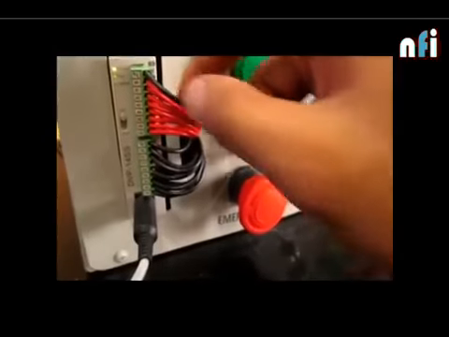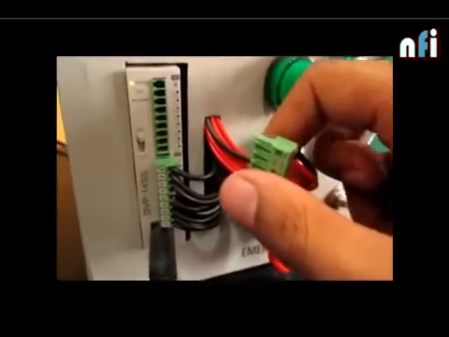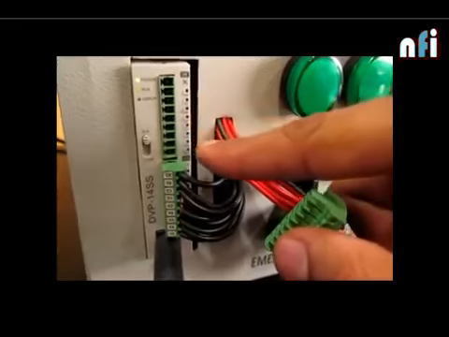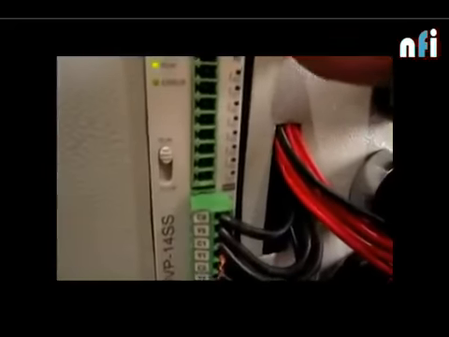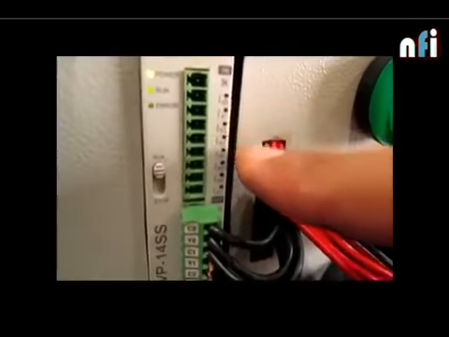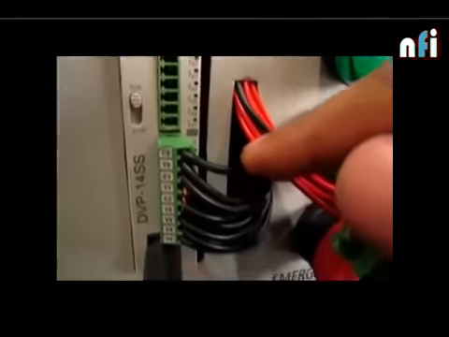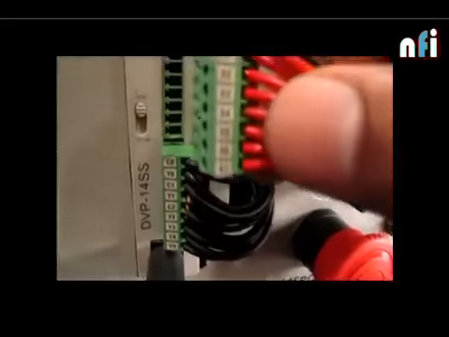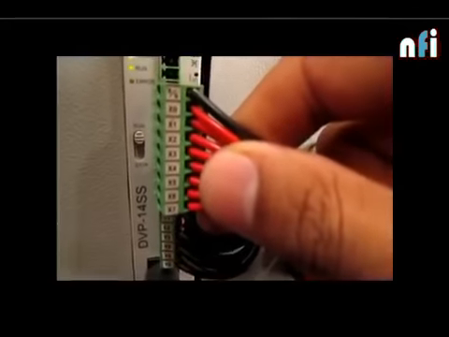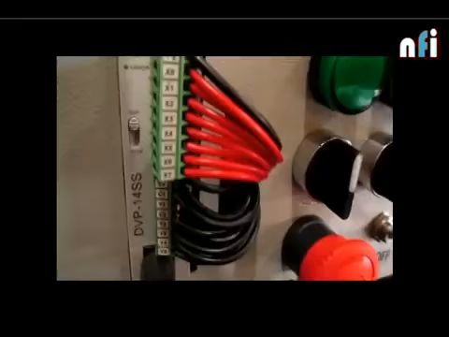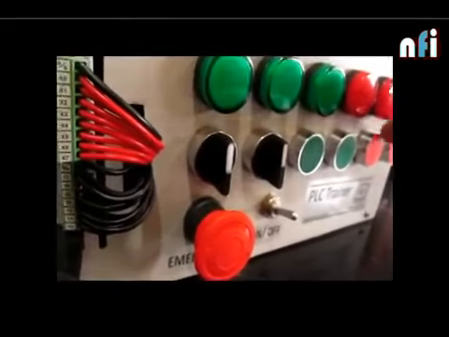Now these are the wires and you can see the terminals. If I remove this, you can see we have 8 terminals starting from X0, X1, X2, X3 up to X7. Similarly, this is the connector which we can use to connect these input buttons right over here.